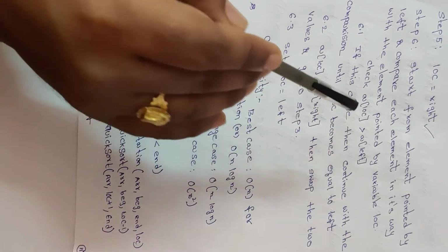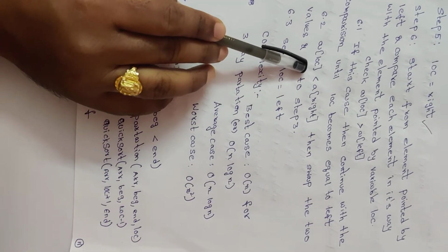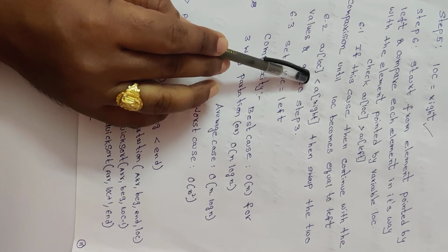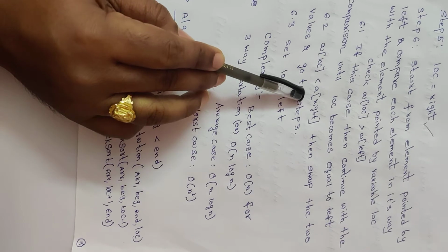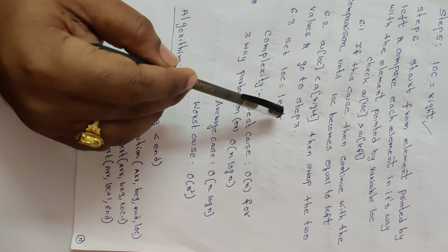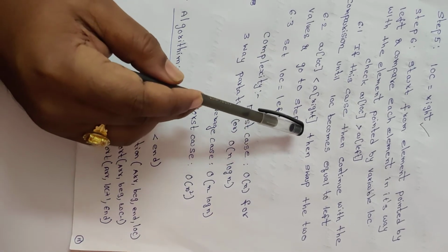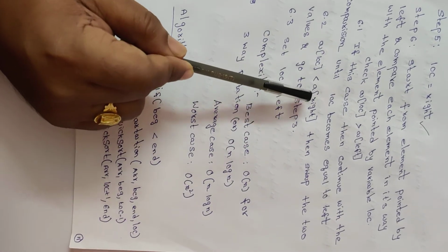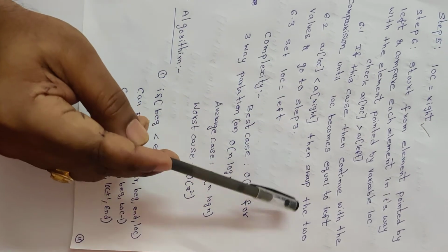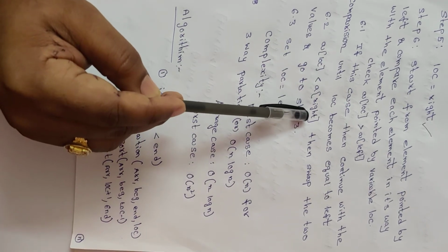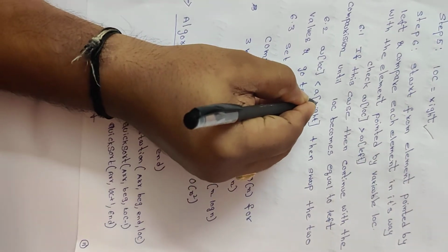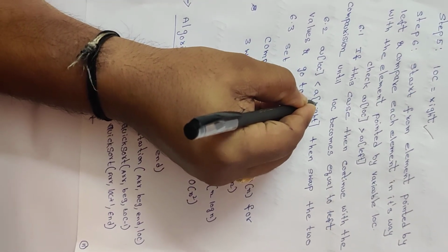We perform a change whenever A of location, that is the right side value, is less than the other value. If A of location is less than A of right, then we need to swap the elements, two values. Then we swap A of location and A of right, such that we will be swapping the values. Sorry, here it is A of left. Now we are doing it with the left side.